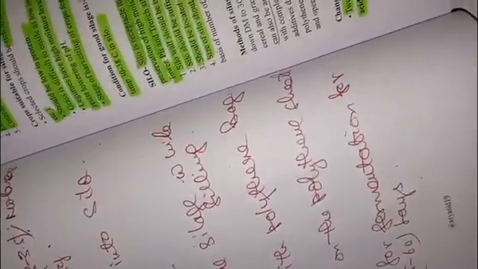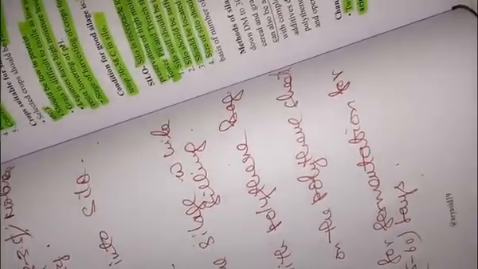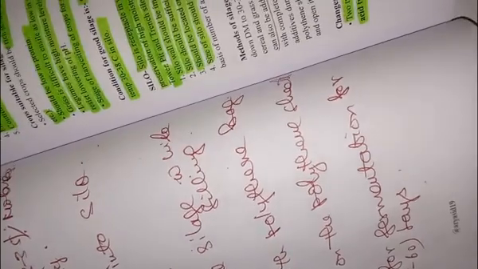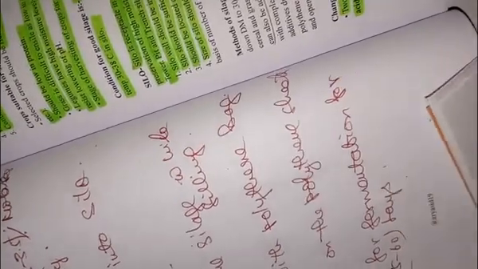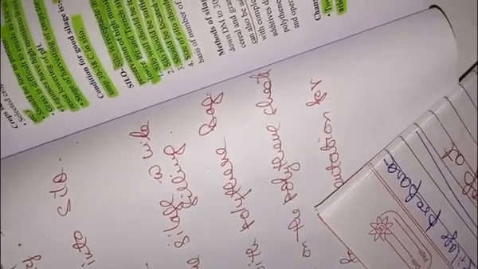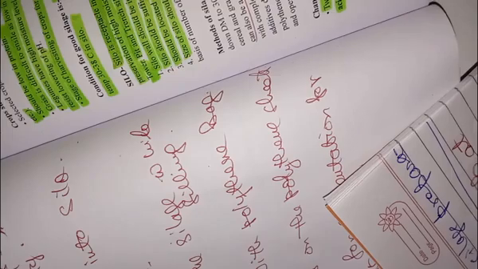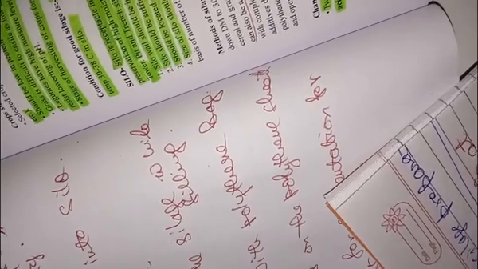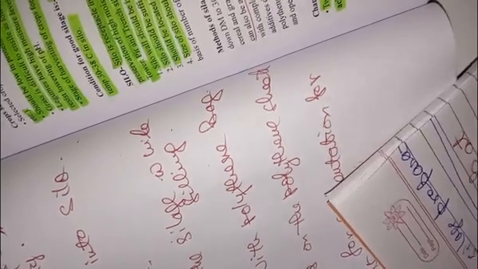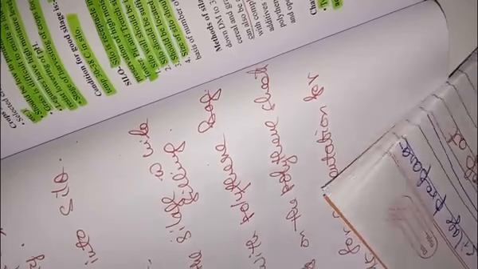So the first step, let me write it in red: harvesting the crop at 30 to 35% dry matter. Second, chop the fodder in small pieces, that is 2 to 3 centimeters in length.